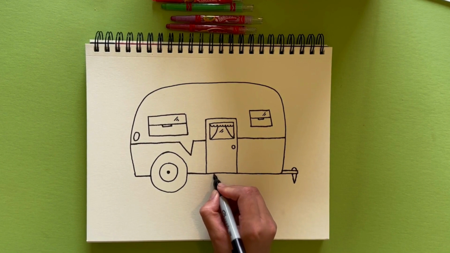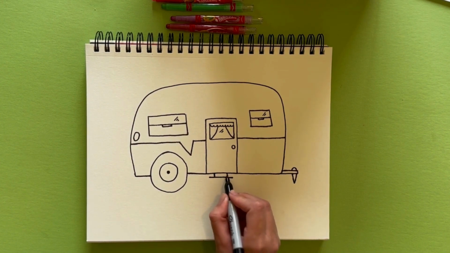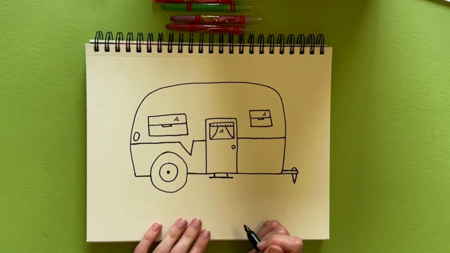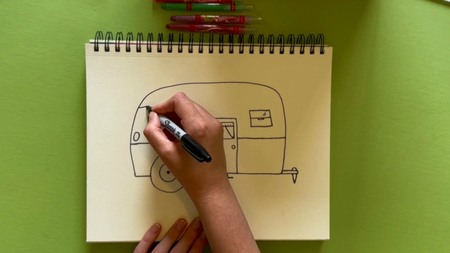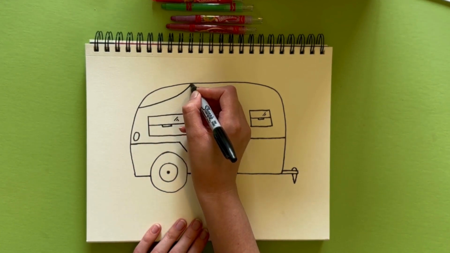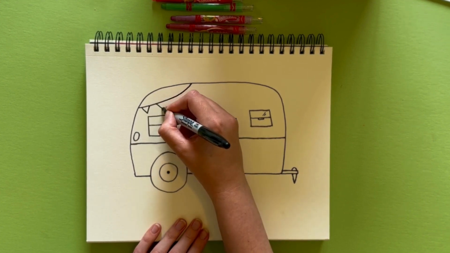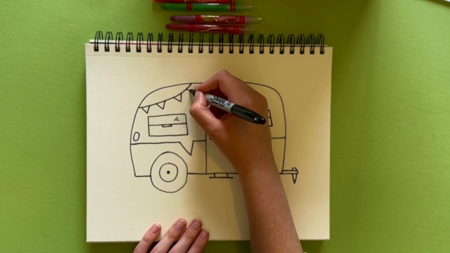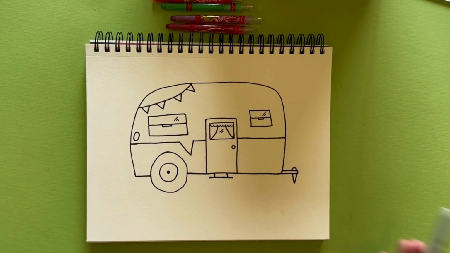I'm gonna draw a little step up here. I just do two lines down and one across. Then one more just cute little fun detail is I'm gonna add a little banner that hangs across here. So what I do is I just do a curved line from here to the other side, and then I'm gonna do some triangles. Well, some V's really. And that is how you draw a camper.